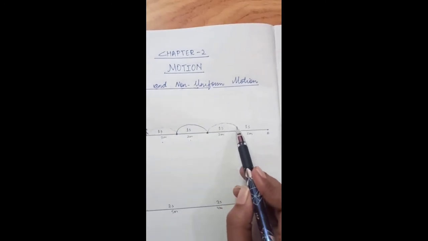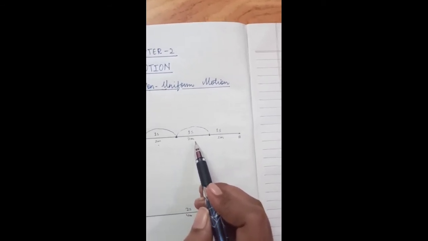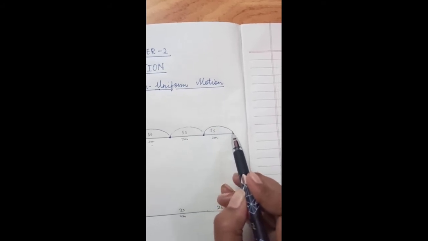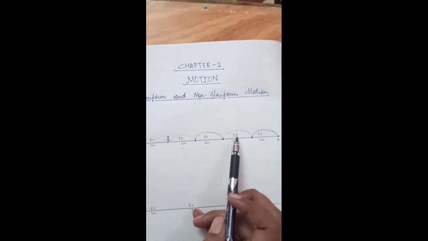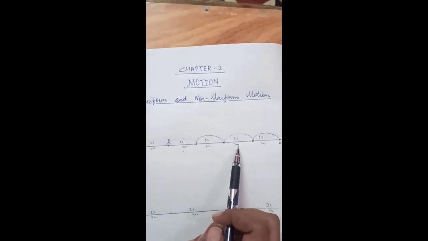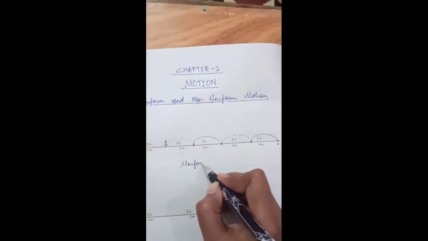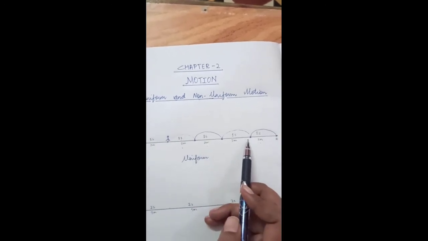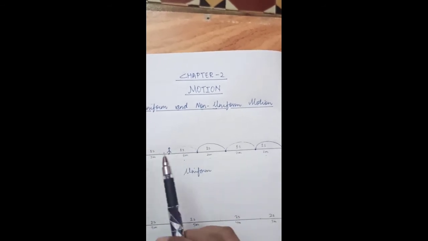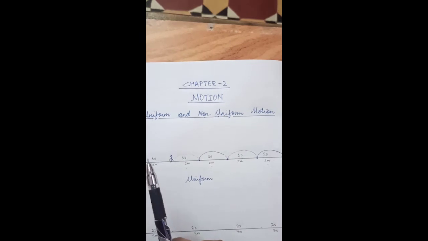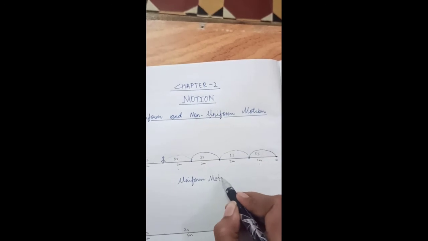Then again when she moves from here to here, she has taken 1 second to cover 2 meters, and then again she has taken 1 second to cover 2 meters. So here you can see that the time interval is the same and the distance covered by the girl is the same. So we say that this motion is a uniform motion and this girl is not changing her direction. She is moving in the same direction and she is covering the same distance in equal intervals of time. So this motion is known as uniform motion.